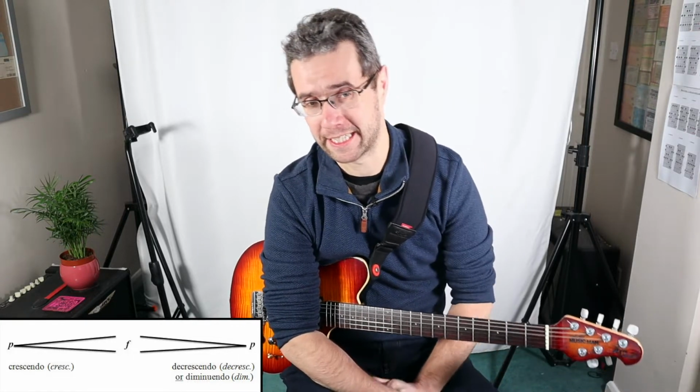Those are the main ones you're going to see quite often in music. You can also see the crescendo symbols or the decrescendo or diminuendo symbols, which mean gradually getting louder or gradually getting softer. It's worth being aware of these symbols and dynamic markings, and that way you can vary up your patterns and improve your overall playing.